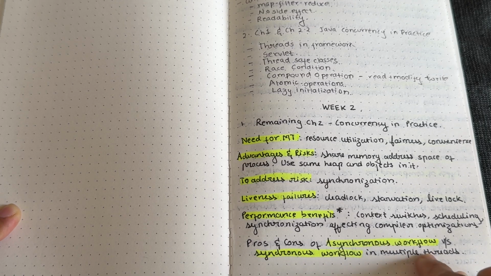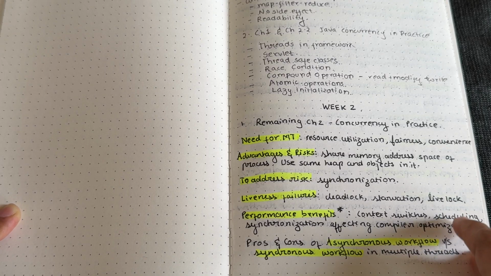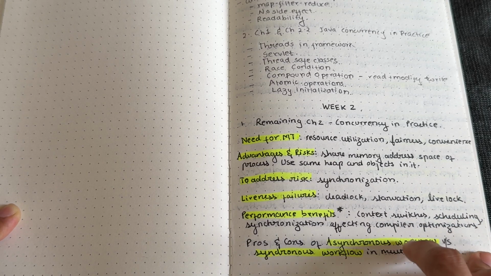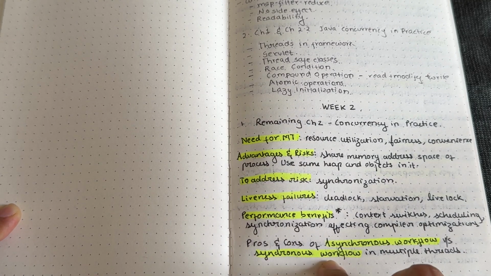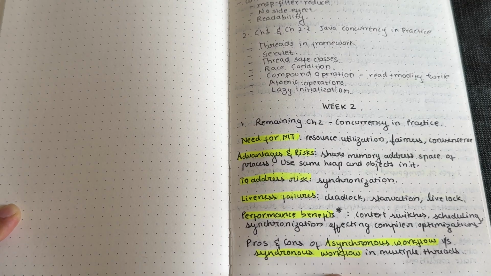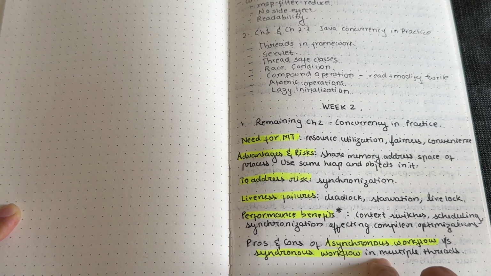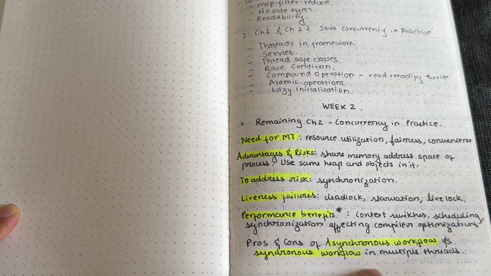It can continue its program flow, and when the I/O operation is complete, the OS notifies the thread and the execution continues after that. And in synchronous workflow, when a thread requests an I/O operation, it is kept waiting. And when the OS completes the I/O operation, it notifies here too, and then the thread continues its normal execution.